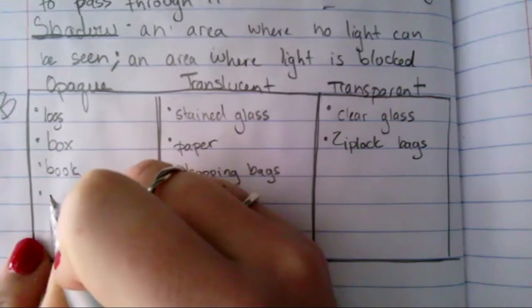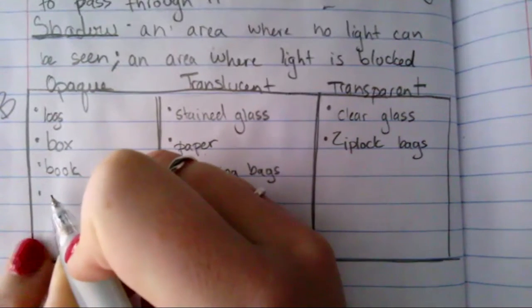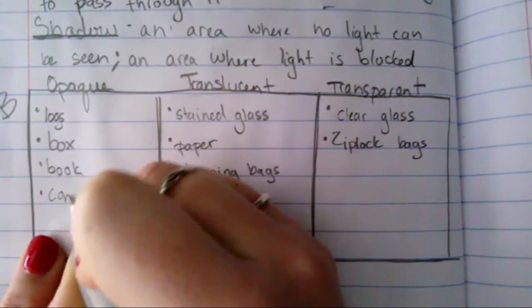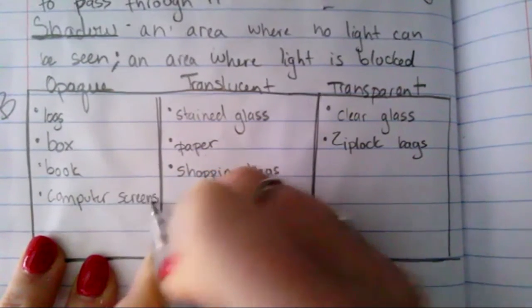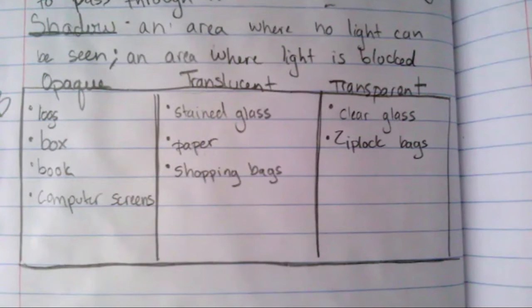Screens. Somebody made an observation. I think it was Nathan, like computer screens.